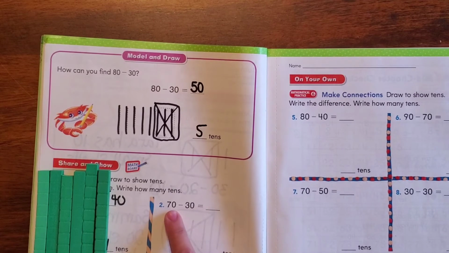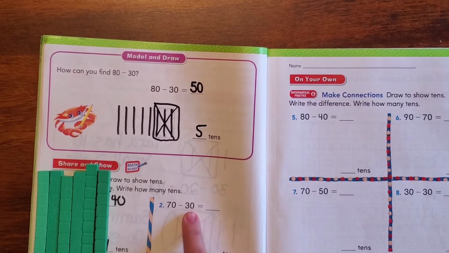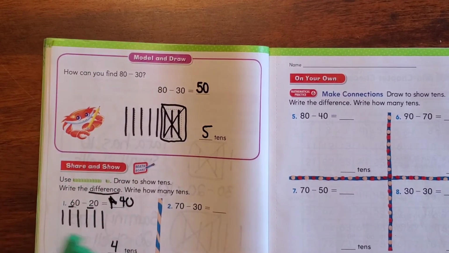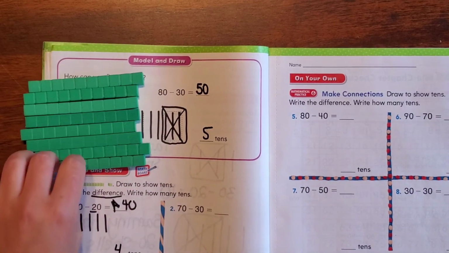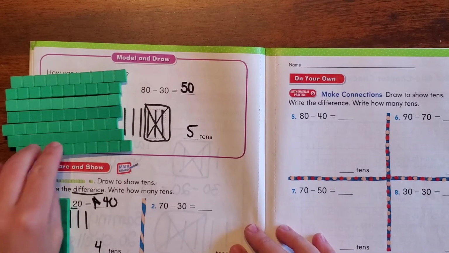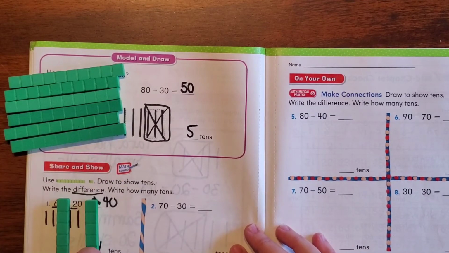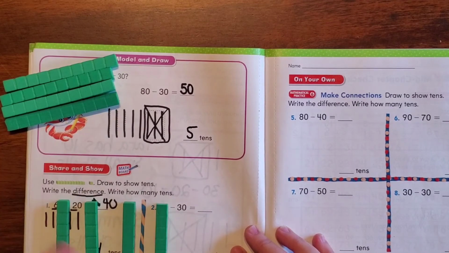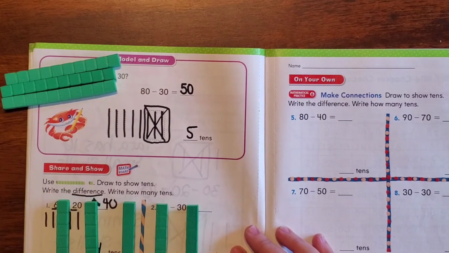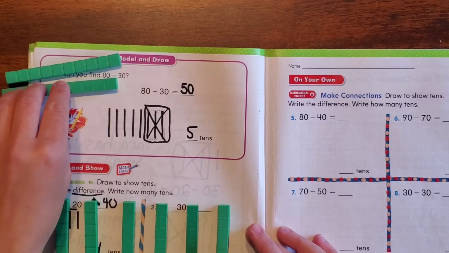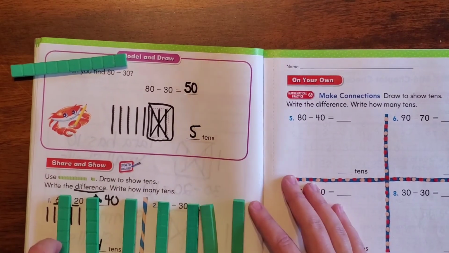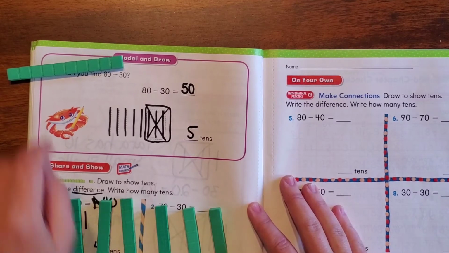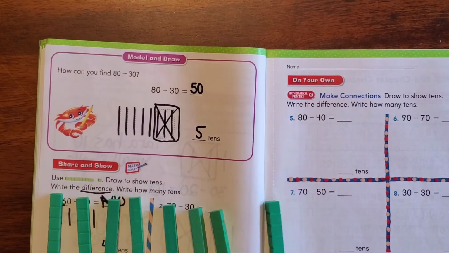So let's see, we're starting with 70 minus 30. So let's count those out by 10s to make sure we have 70. So make sure you tell me when to stop. 10, 20, 30, 40, 50, 60, 70, and oh, should I have that one there?